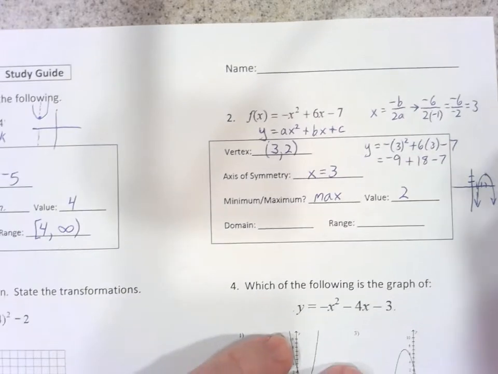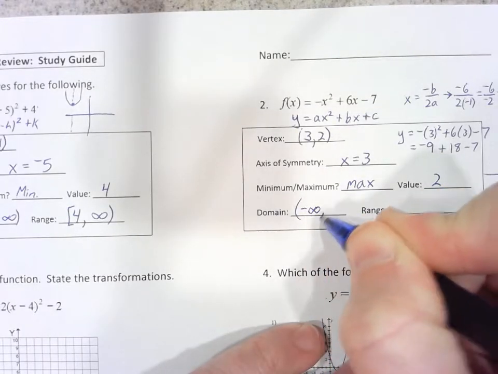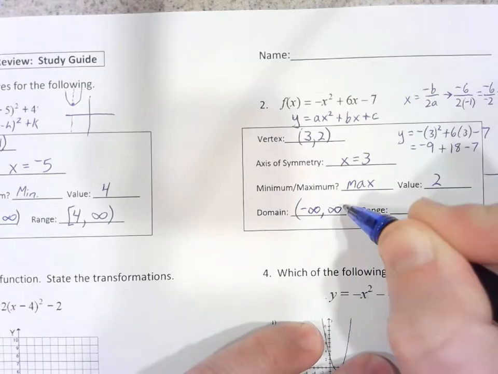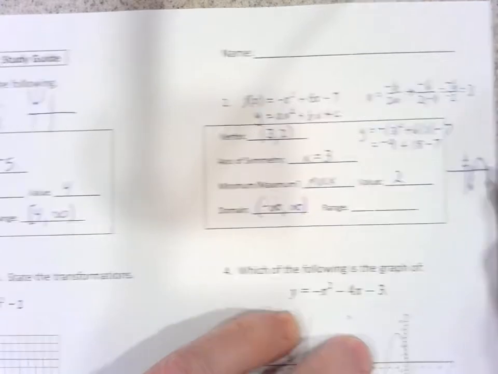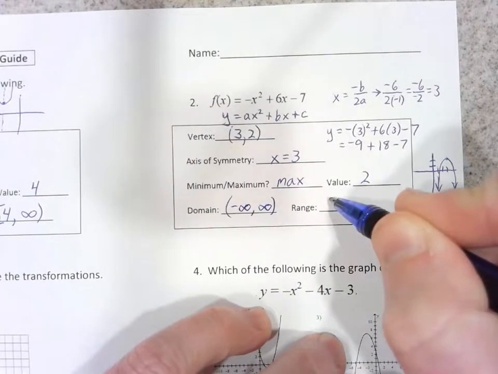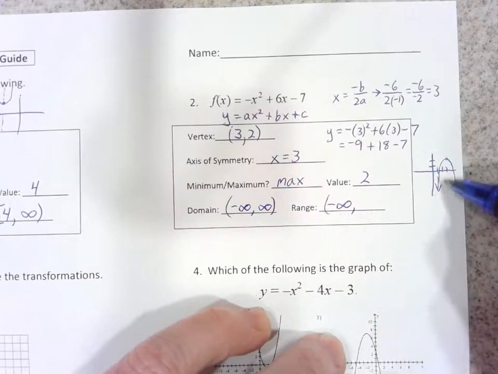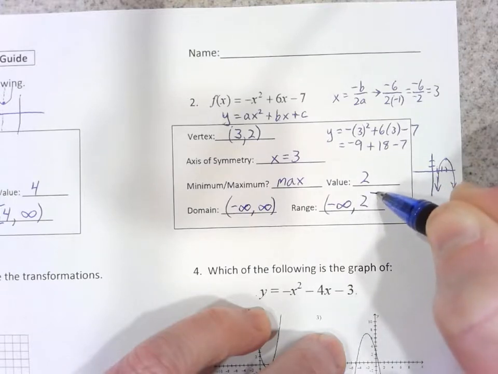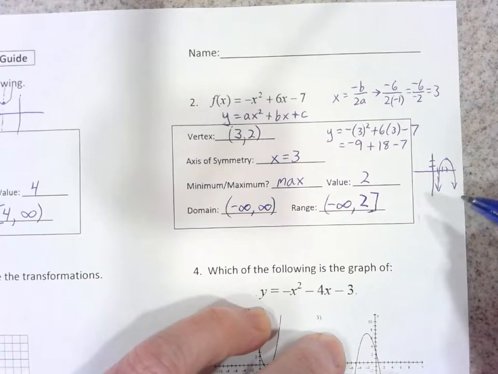Domain for every quadratic equation is from negative infinity to positive infinity. The range: well, this one opened down, so its lowest value is negative infinity. Its highest value, the top of the graph, is at positive 2, and we use a bracket with positive 2.